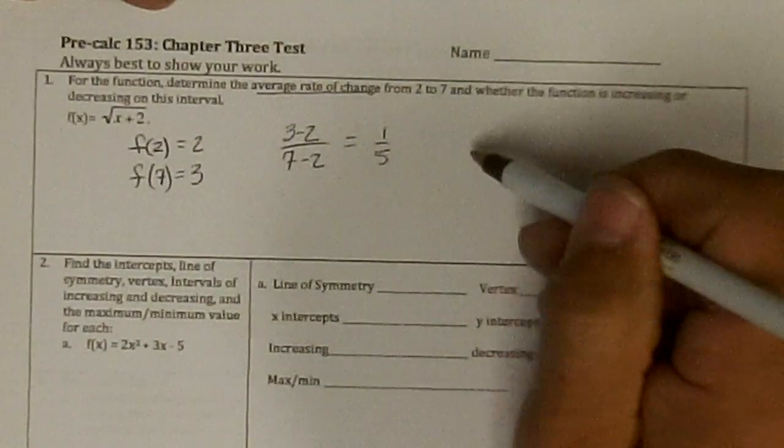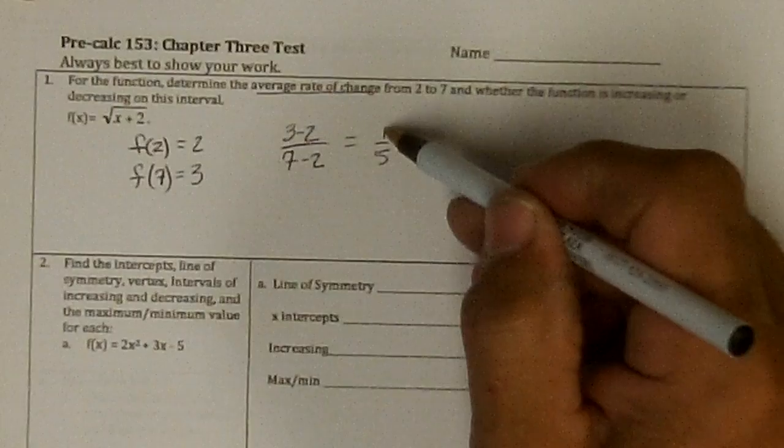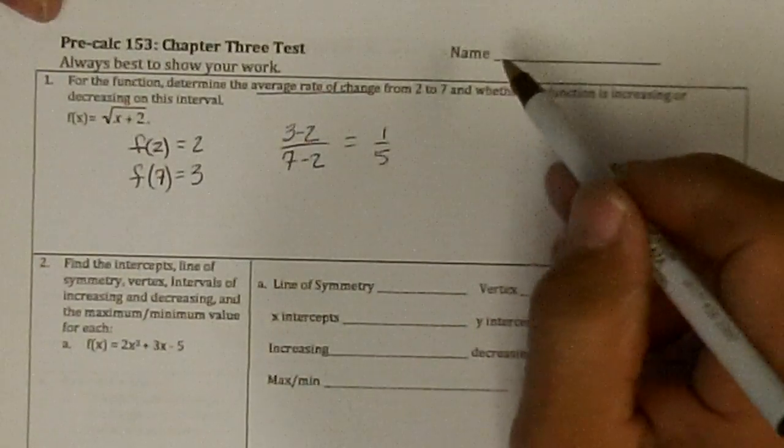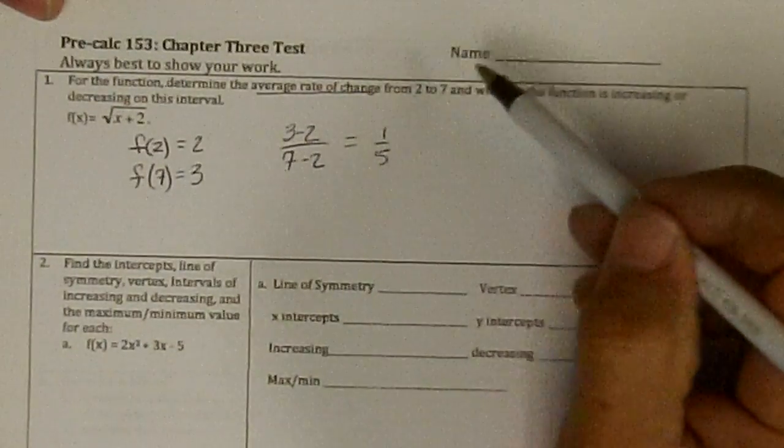And this is positive, so we have an increasing. It goes up 1 for every 5 on average from 2 to 7.